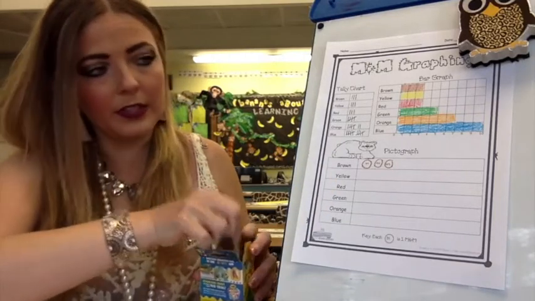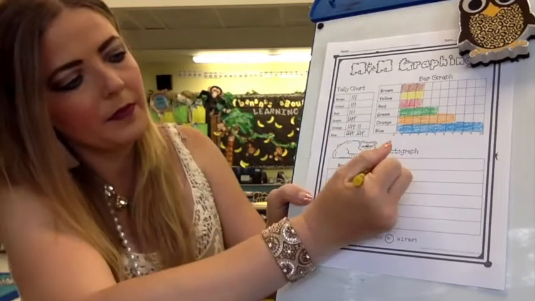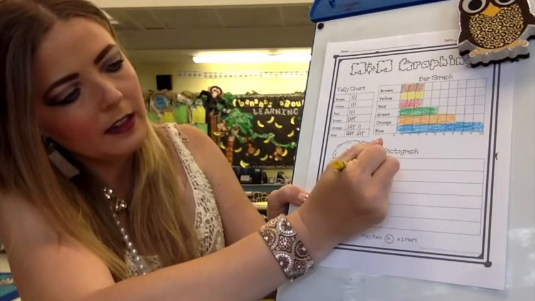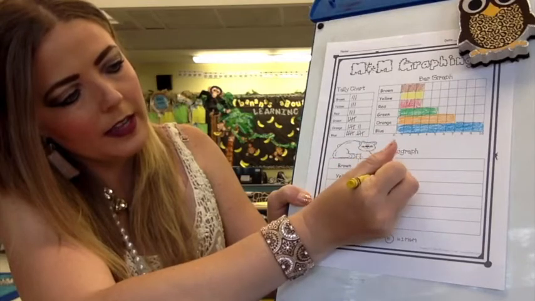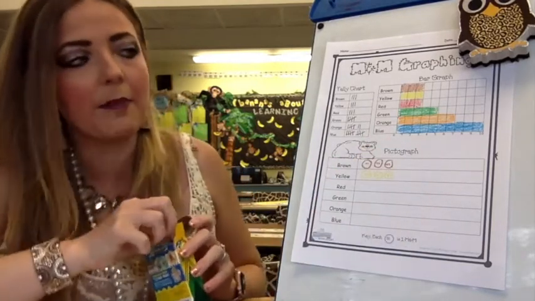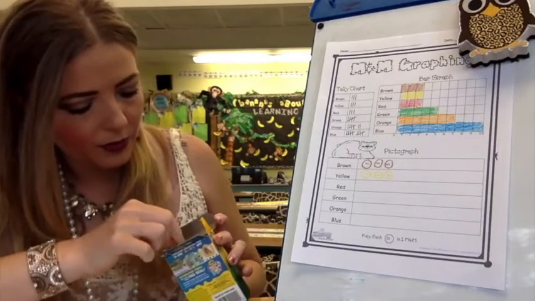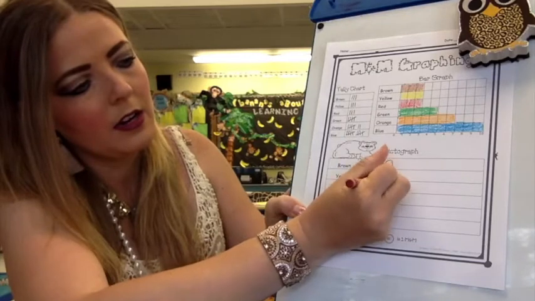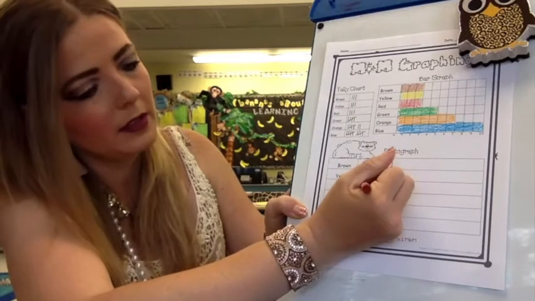So we are going to do the same thing. We're going to take the yellow, 3 circles with a little M inside. These are our M&Ms. These are the little pictures. That's why it's called pictograph, because they have pictures. Then we have 3 red, 3 red M&Ms.